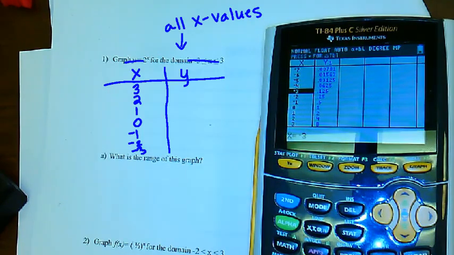Okay, so I have 0.125, 0.25, 0.5, 1, 2, 4, and 8. Okay? And again, I just got them right off of here. Alright? So then, before I even do the graphing, what I can do is I can do the range.